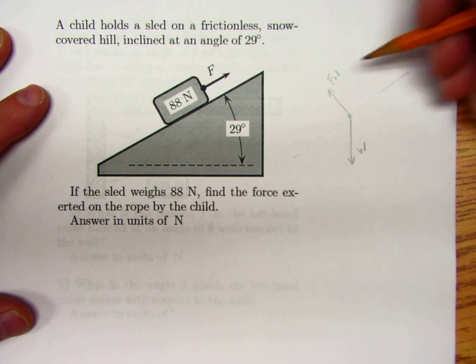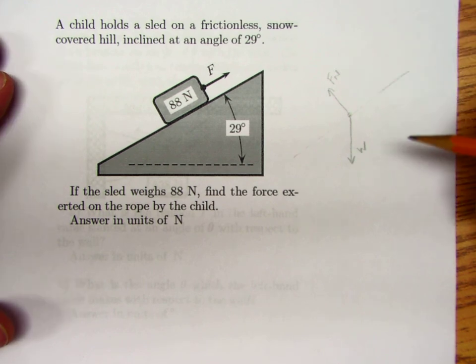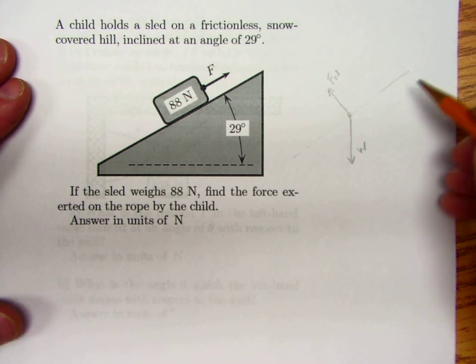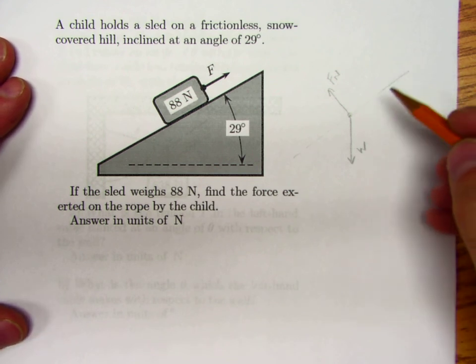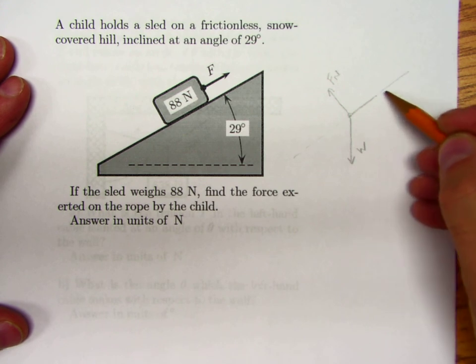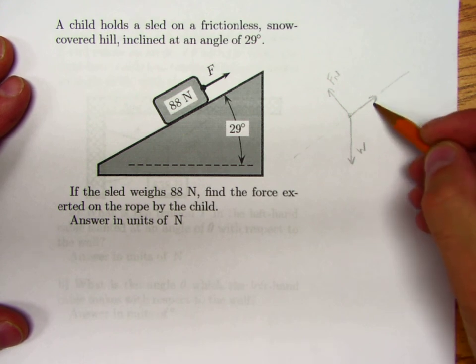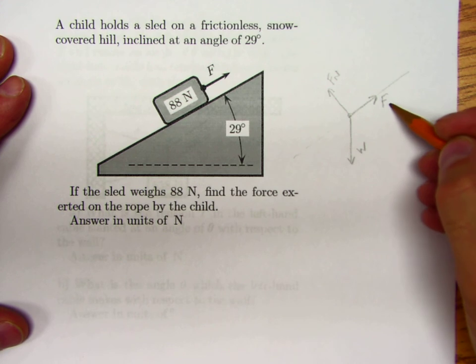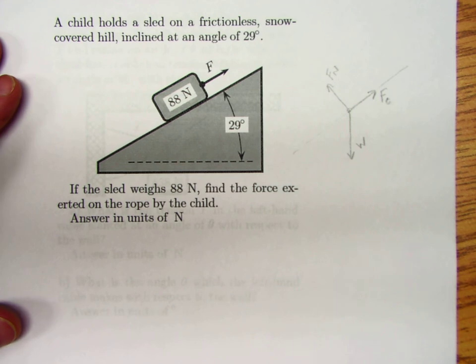And lastly, it refers to a child holding a sled. So they're obviously holding it because it's not going down, so they're holding it maybe with a rope or something. They're pulling it up the slope. So we're going to call this the force of the child. Okay, so there's our forces.